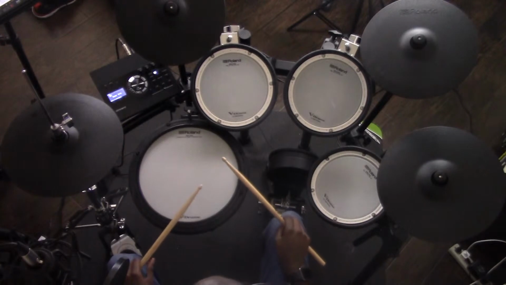And so at the end of your primary backbeat, you have a quick little tom fill that brings us into our next section.